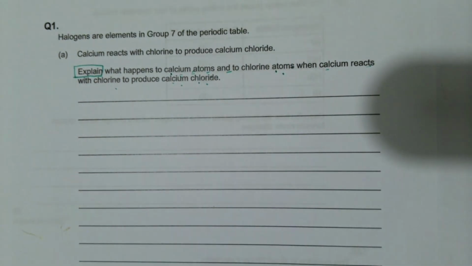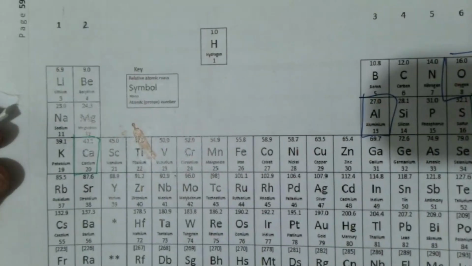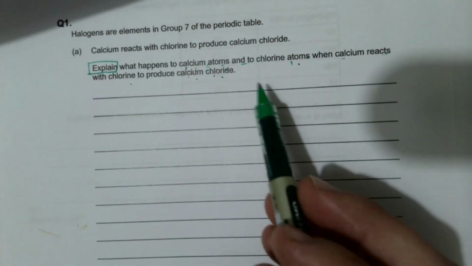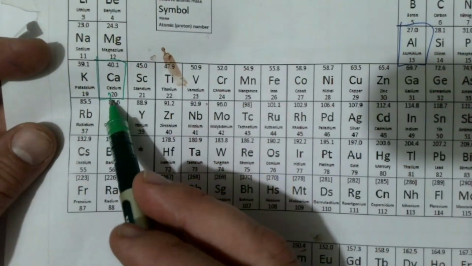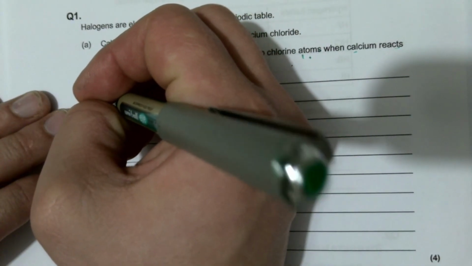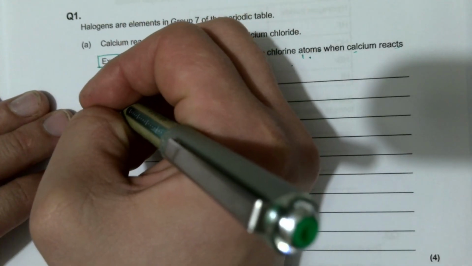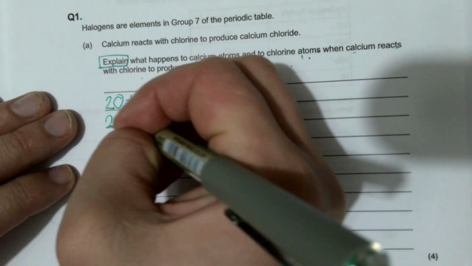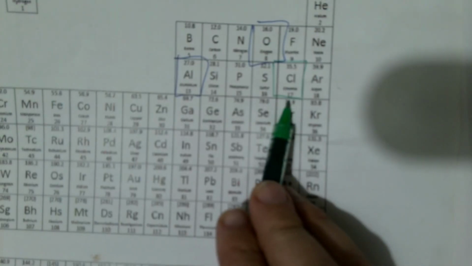So first off, I get myself, and I know that you've seen this little bad boy before. This is the periodic table. There's our key. This gives us everything we need to know. So we're talking about calcium and chlorine. Here's our calcium, just here. Calcium. So let me write these numbers in. Calcium has an atomic number of 20. So that means it's got 20 protons and it's got 20 electrons. If we go to chlorine, on this side, you can see it's got 17 protons and 17 electrons.